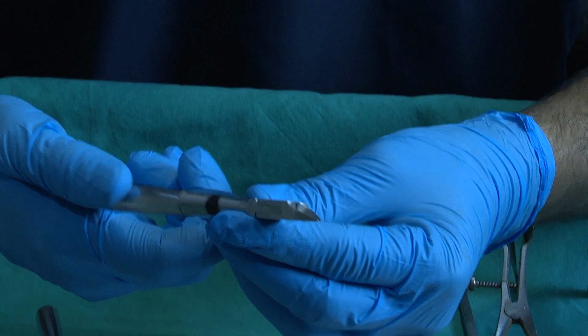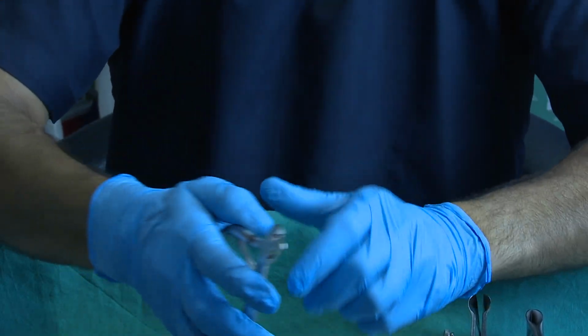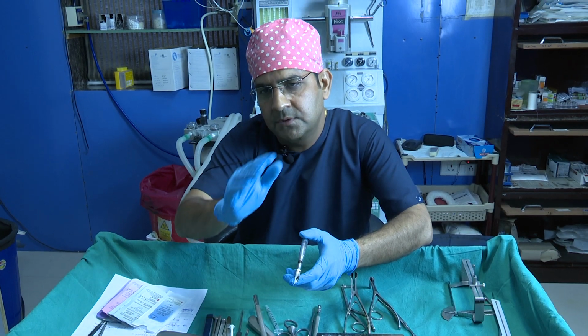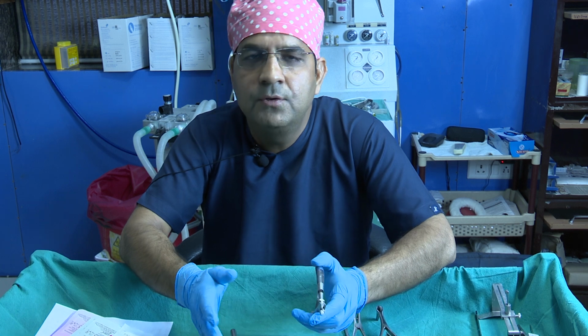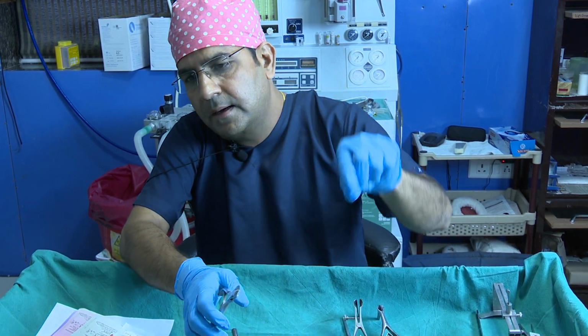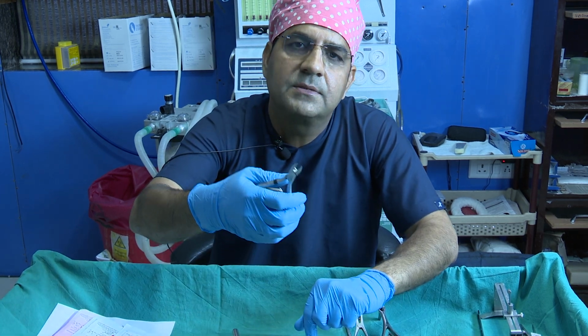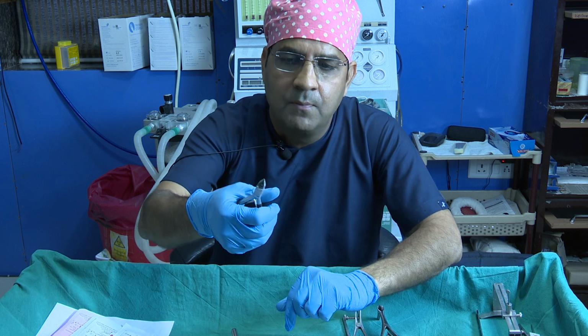This is by Najim Circus, and this is basically the bone cutter. Sometimes at the time of the osteotomy, if you find that your dorsum is too wide and you want to cut a bone piece, then you cut it with this. This is a very good instrument for cutting the bone.